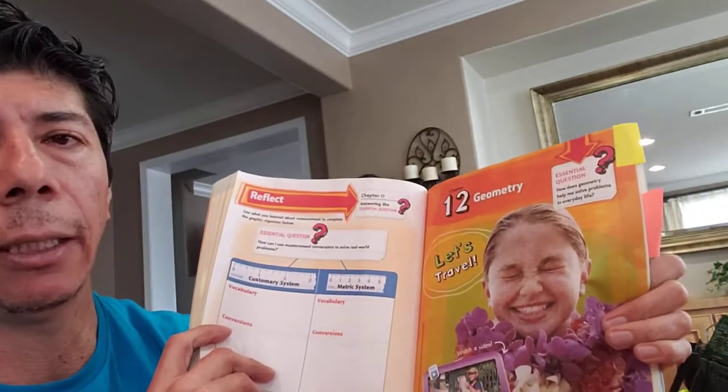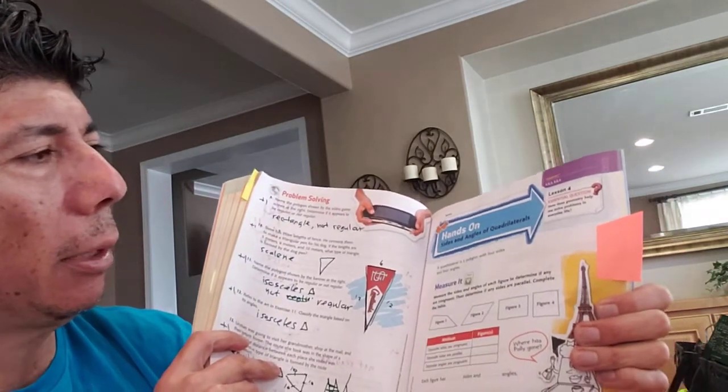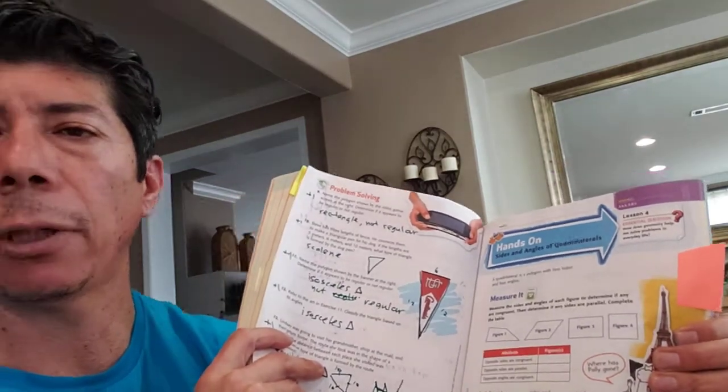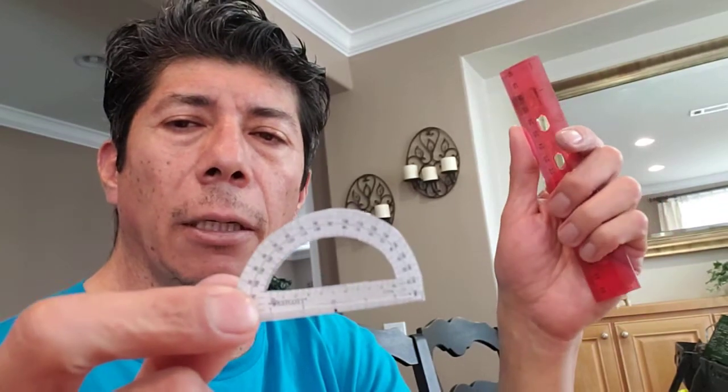Today we'll be exploring in the Chapter 12 Geometry section, Lesson 4 titled Sides and Angles of Quadrilaterals, a hands-on experience. So being hands-on, I will be using my handy ruler and my little paper computer printout of the protractor. I'll be using a ruler to measure side lengths, and the protractor to measure the degrees of angles on these different quadrilaterals.